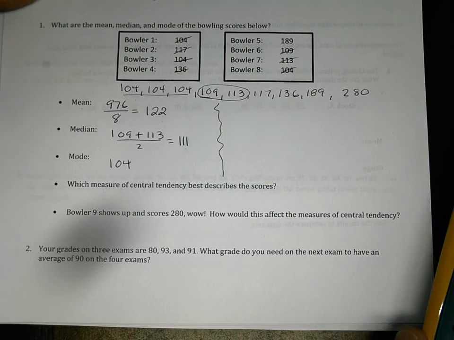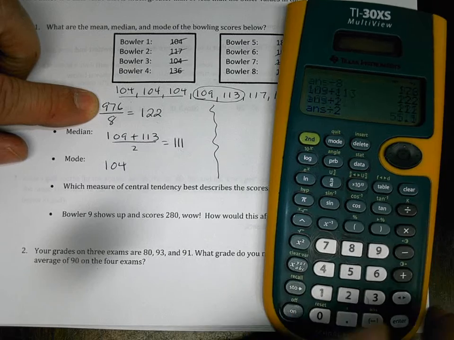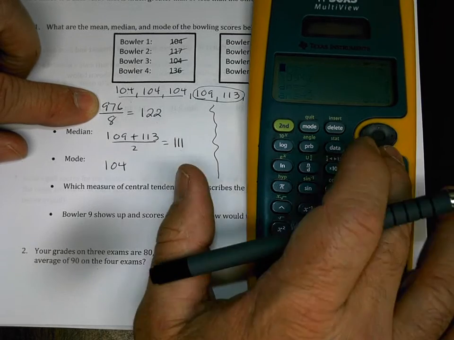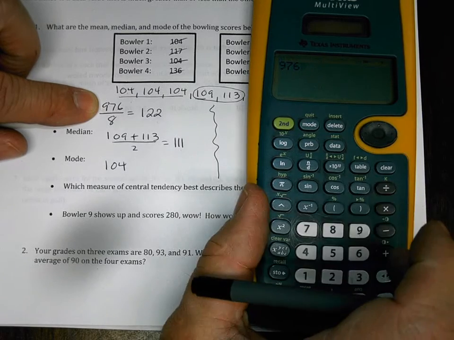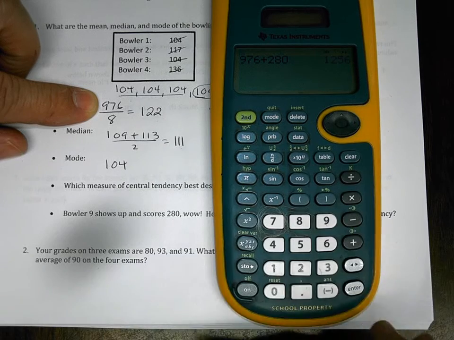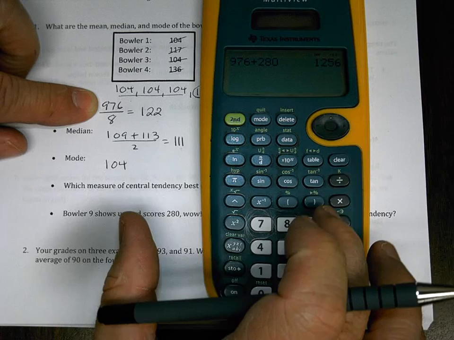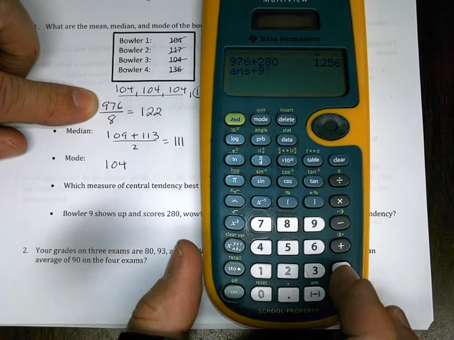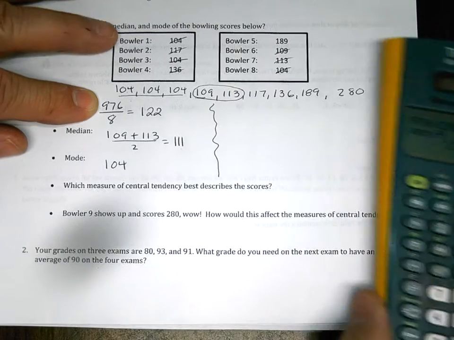So we had 976. To find the new mean, all we have to do is take 976, add 280 to it, and then divide by 9 this time. And we get 139.55. I'm just going to call it 140.